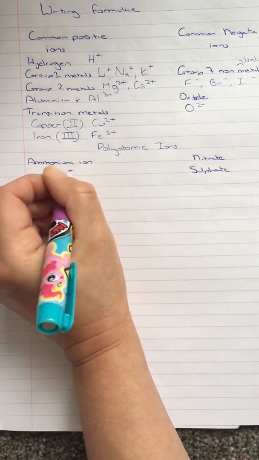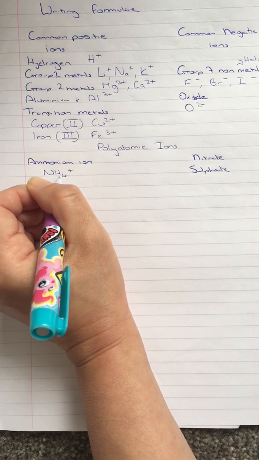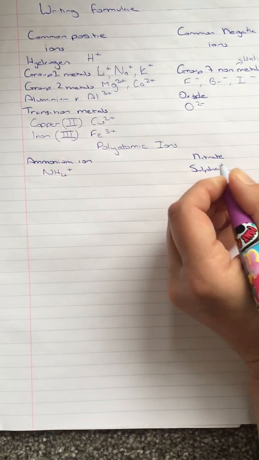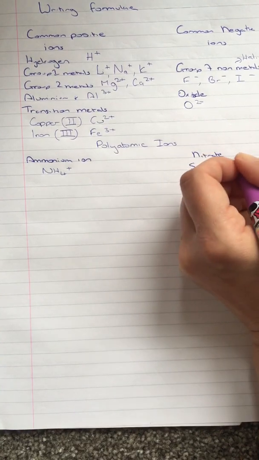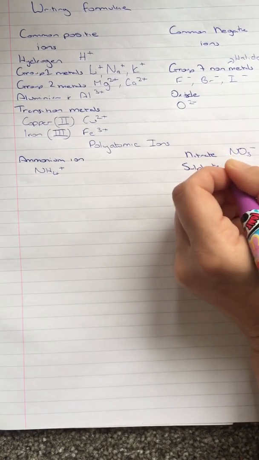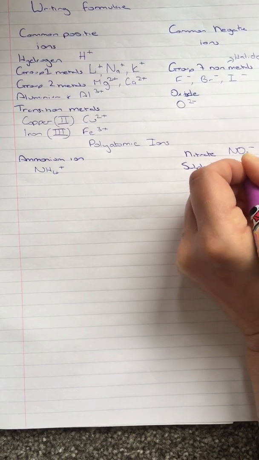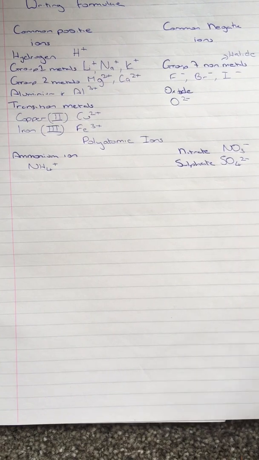So it's a +1 ion. It's made up of nitrogen and hydrogen. And then you have the nitrate ion, which is a -1 ion, NO3-. And you have the sulfate ion, which is a 2- ion, SO4 2-. So these are the key ones that I would suggest you write down and go away and learn.